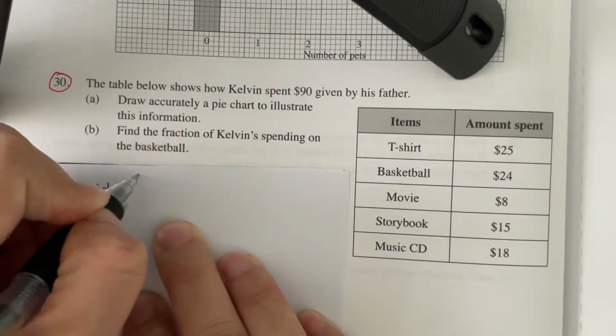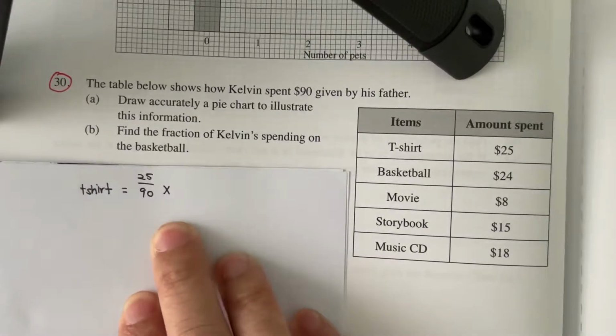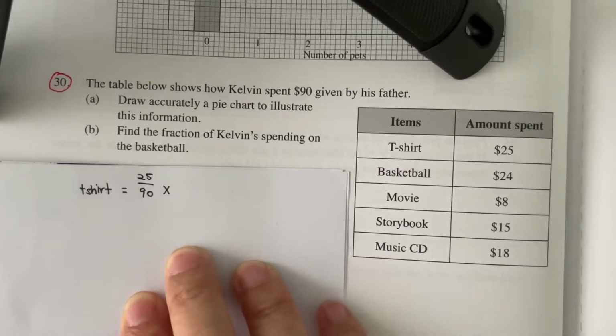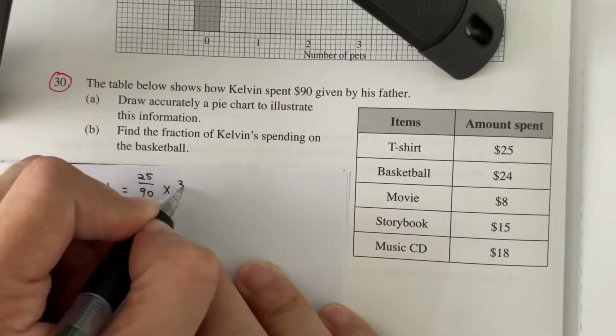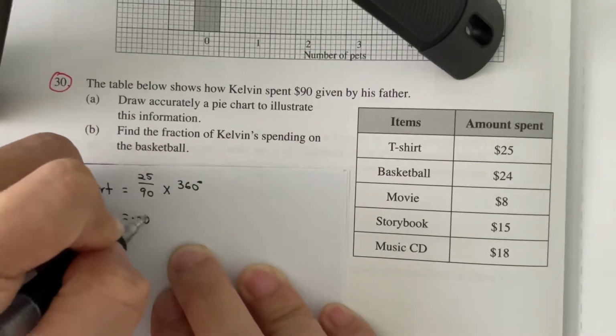That will be 25 out of 90 multiplied by an entire turn of 360 degrees. So that will give us 100 degrees.